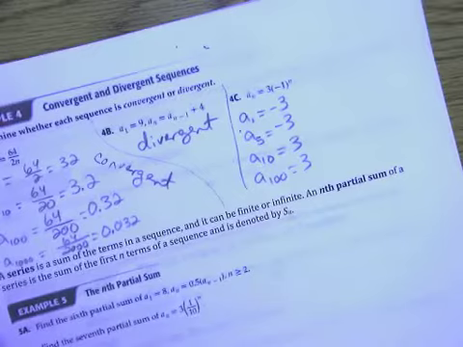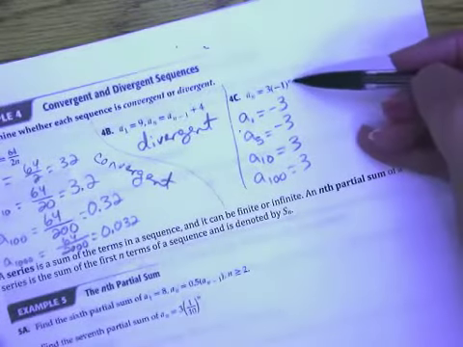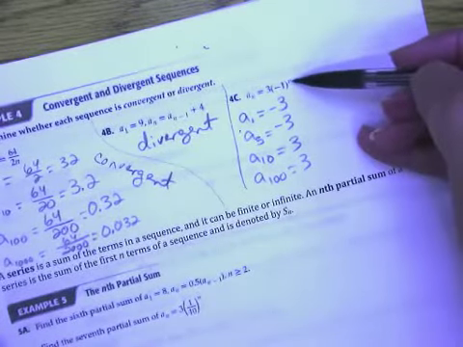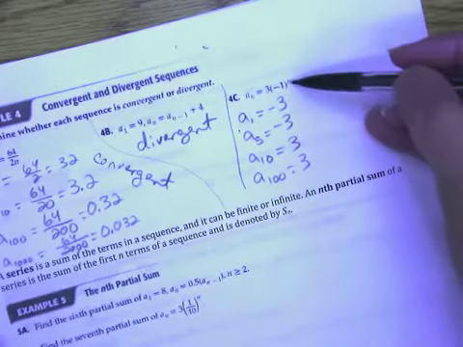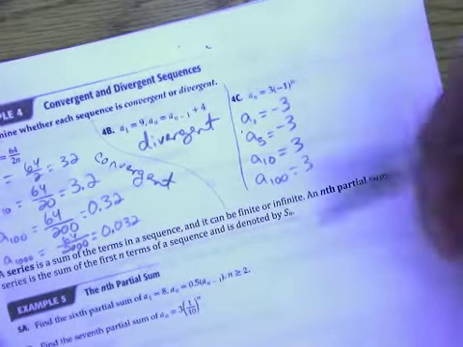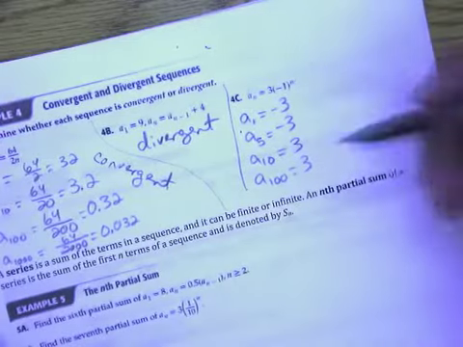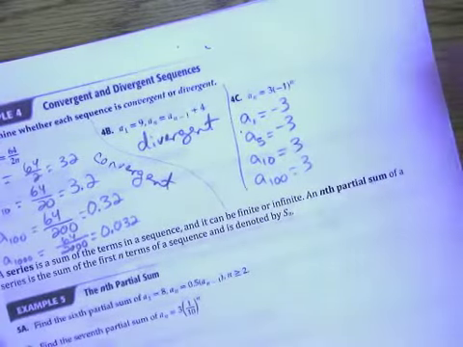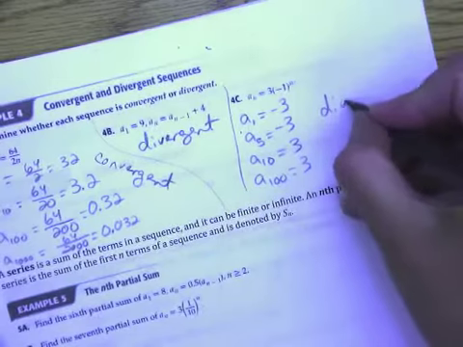And it should be apparent that when n is even, it's going to be positive 3, and when n is odd, it's going to be negative 3. So it's just going to keep bouncing between negative 3 and positive 3. It's not flattening out towards a certain value. This is divergent.